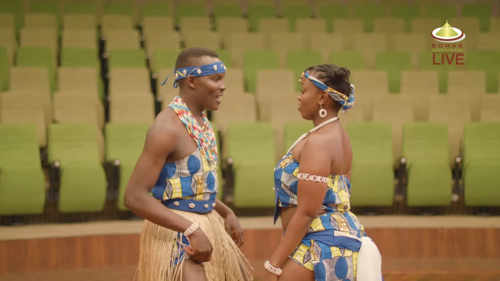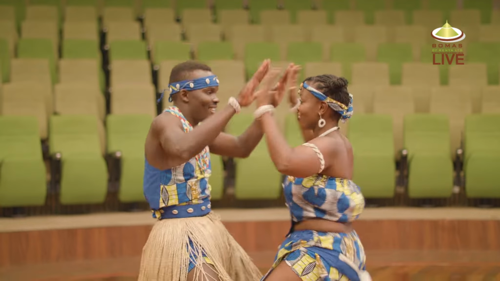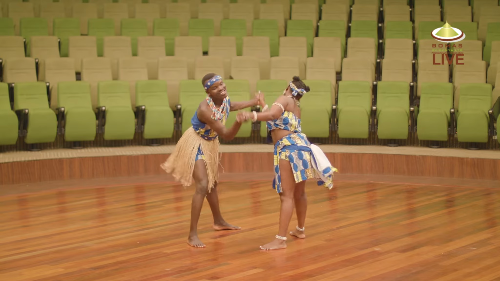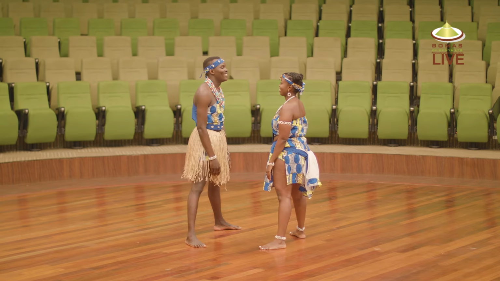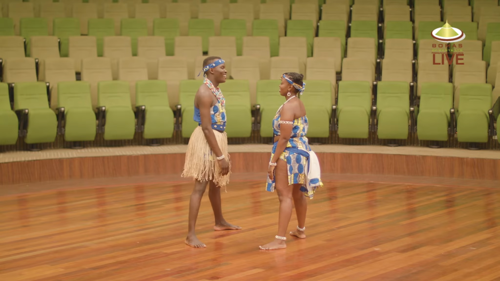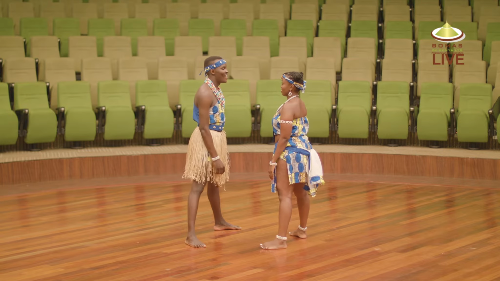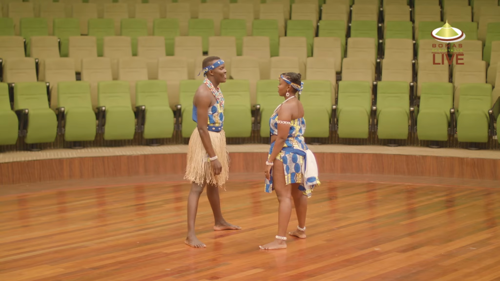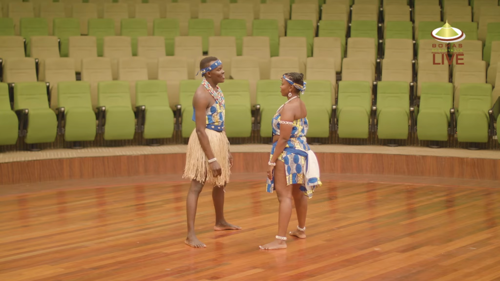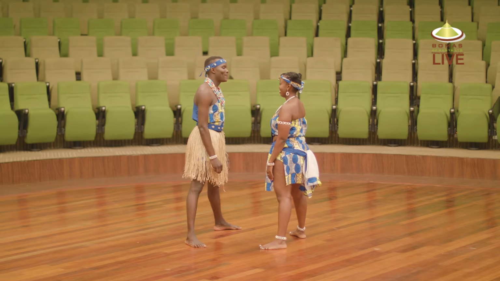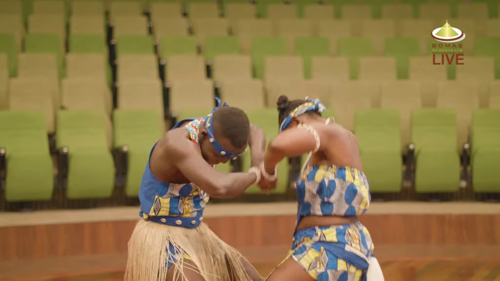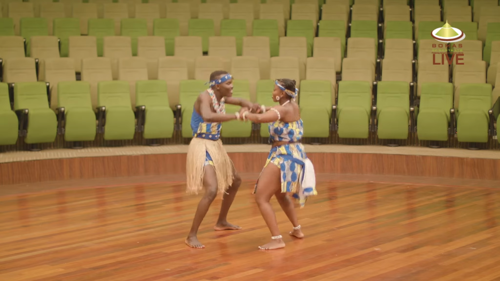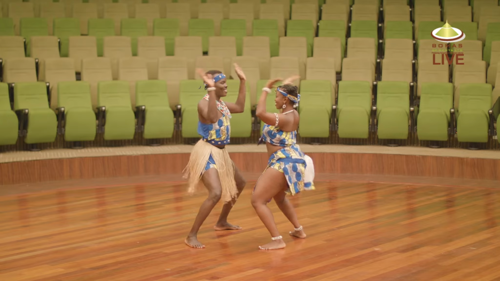So let's see how that looks when it comes together. 5, 6, 7, go. And clap. 2, 3, 4. And 1, 2, 3, 4. Nice. You're going to repeat that sequence of clapping one more time. So together it's going to make 2 counts of 8. From the top, 5, 6, 7, go, and 1, 2, 3, 4, 5, 6, 7, 8 again.